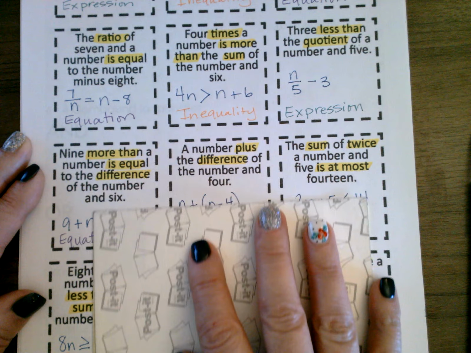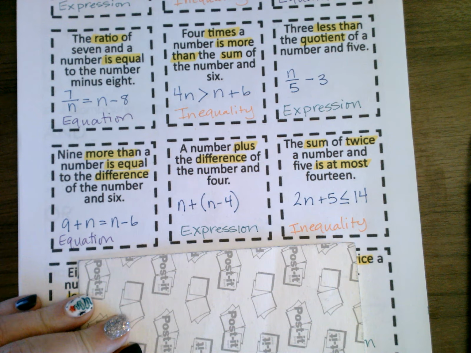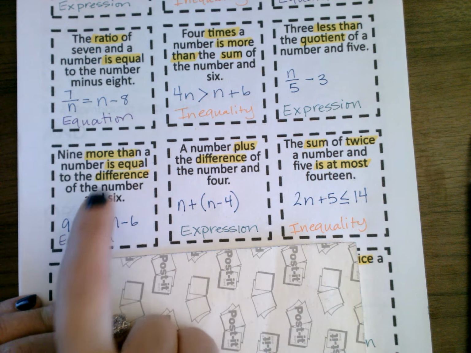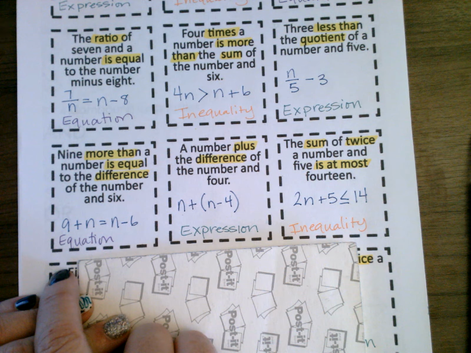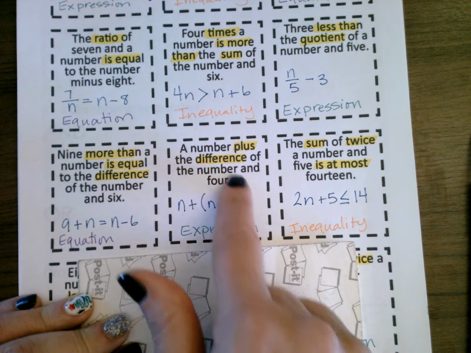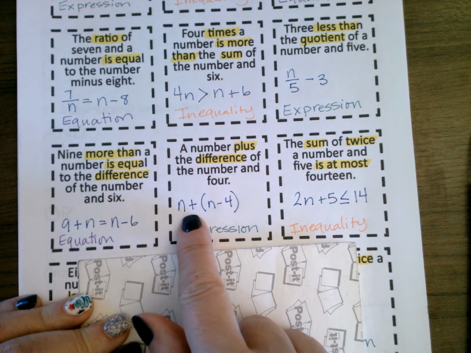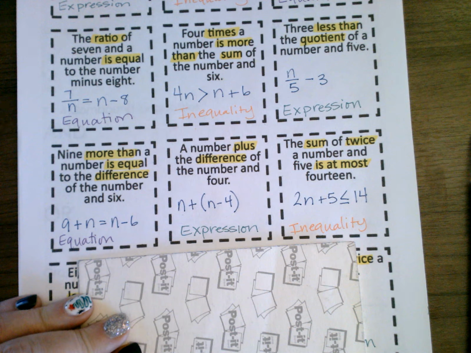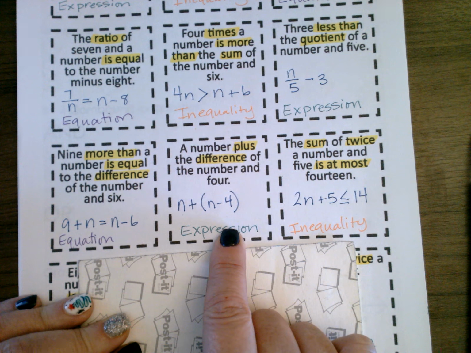Okay, for the next 3, I feel like they were very straightforward. 9 more than a number is equal to, it included the verb is, the difference of the number and 6. On this one, we needed to use grouping symbols. We have a number plus the difference of the number and 4, so I need to group that together. There are no verbs with the word is, so I know that it is not an inequality or an equation.